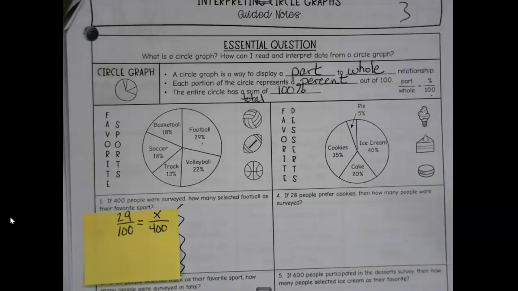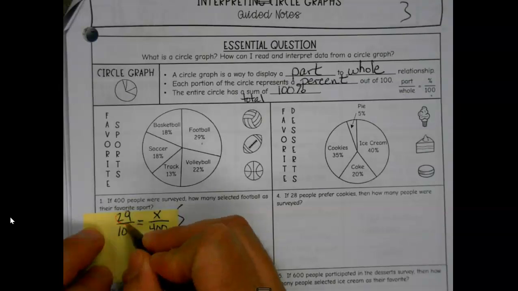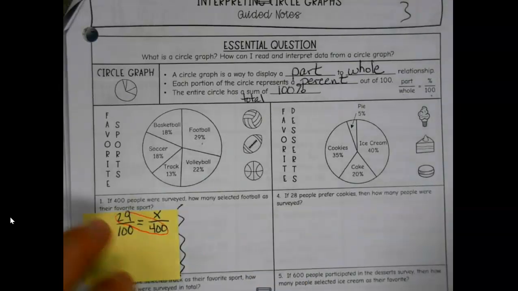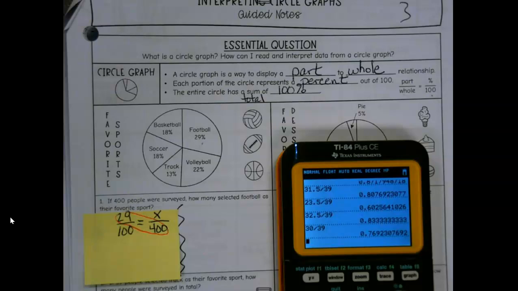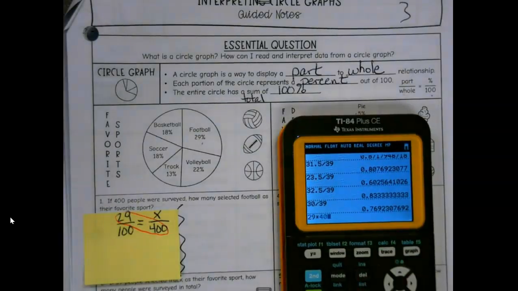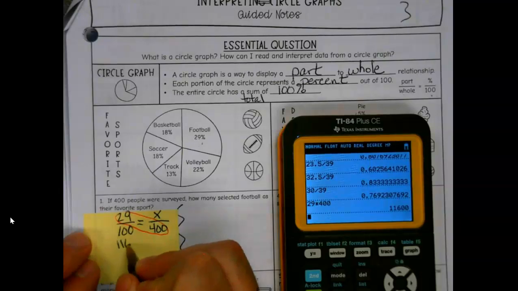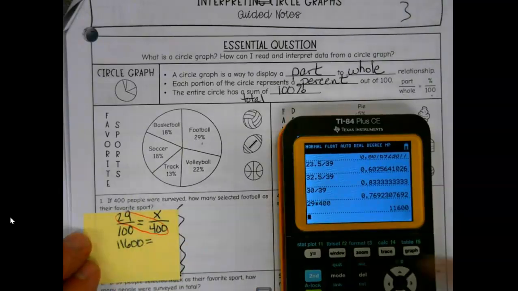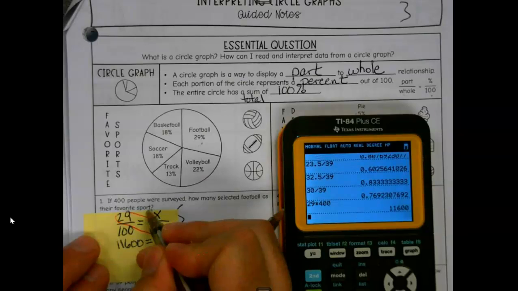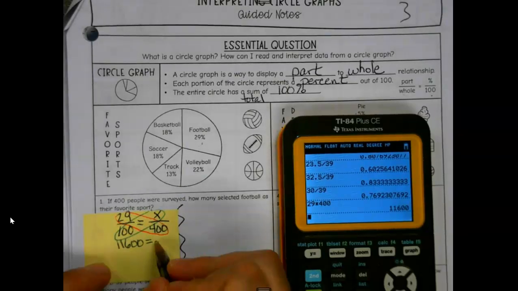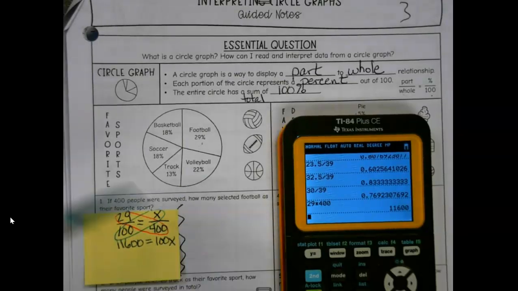So here, if we go the proportion route, we're going to do a little cross multiplying. So let's see here. 29 times 400 is 11,600. And when we go this way, we've got 100x.